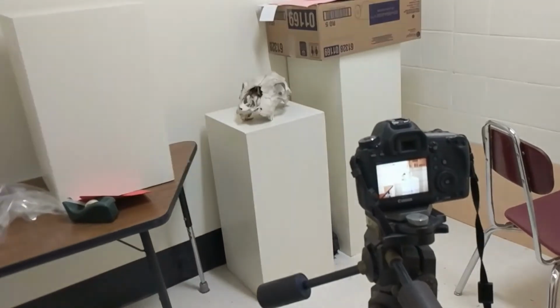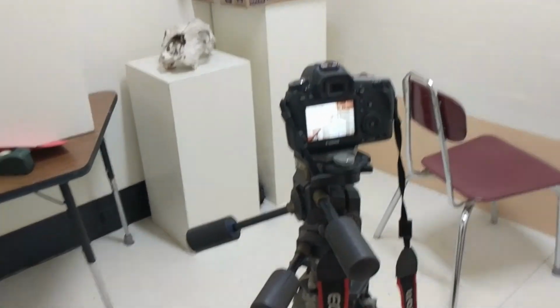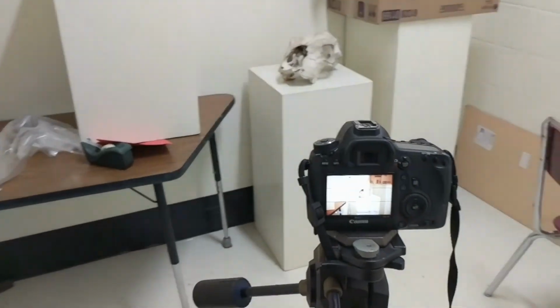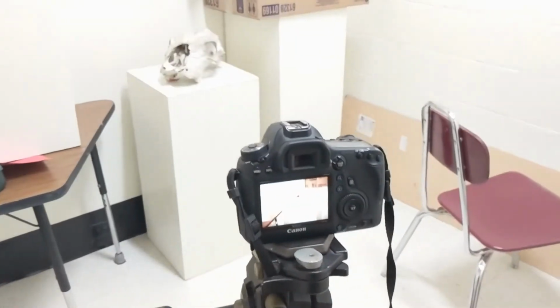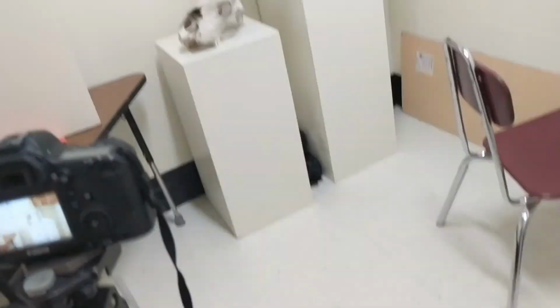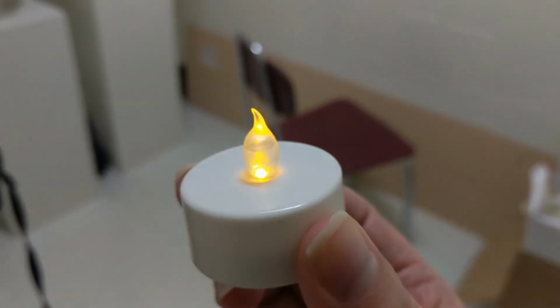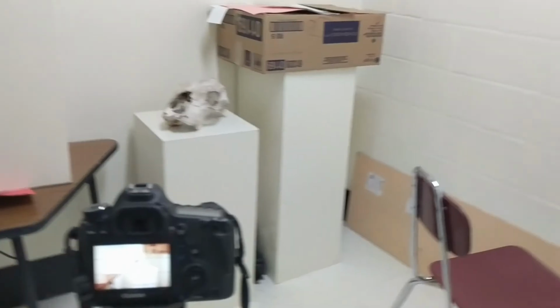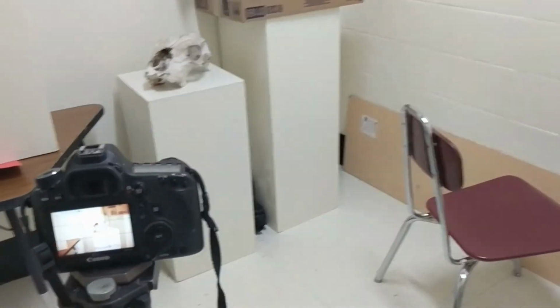Okay, so I'm ready to take the picture. I've got the manual shutter. I'm in my room. What I'm going to do is turn out the light and go illuminate my skull as much as I can for the next 15 seconds, and we'll see if that's long enough. I'm going to use a tea light because that's all I have right now. I also have a cell phone light, but I'm using my cell phone right now to take this video. So you could use a cell phone light if you wanted to. I'm going to turn off this light.